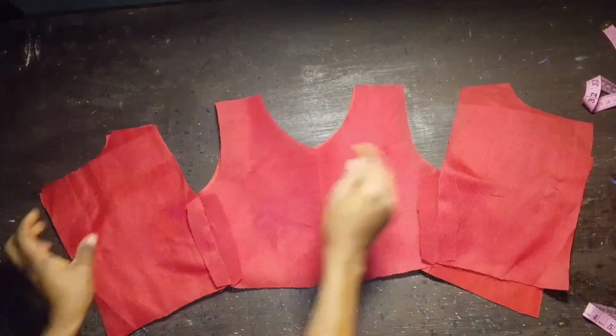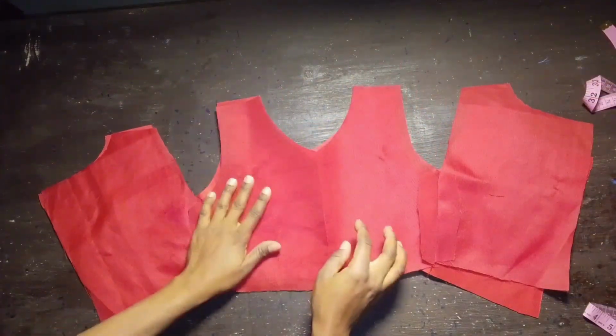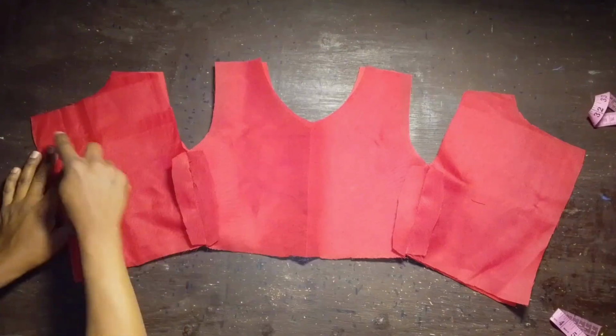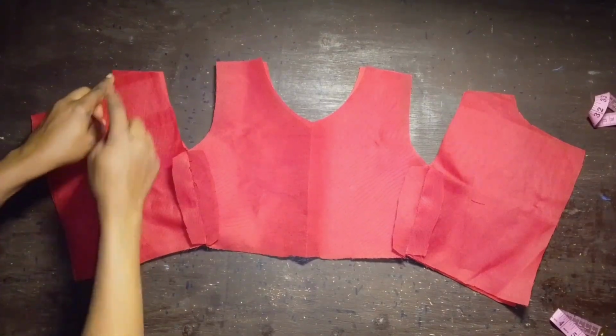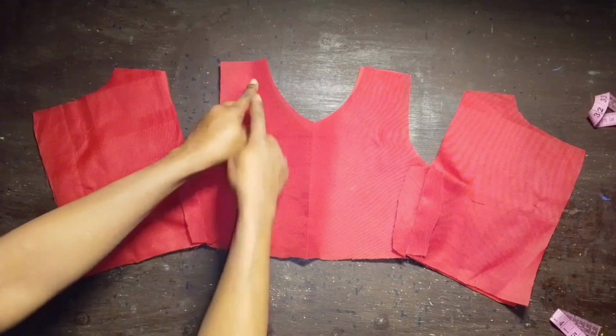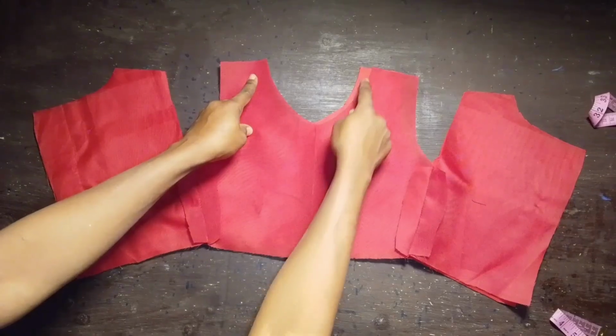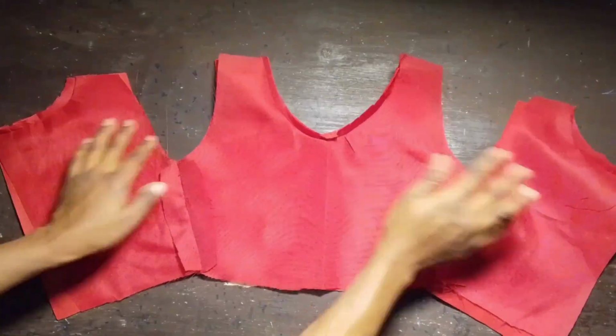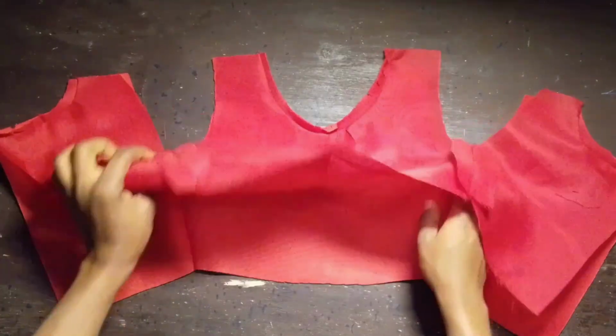So I'm going to place it now properly on each other this way, right side facing right side. Then I'll go ahead and stitch down the neckline by 0.5. I'll not stitch the shoulder and the armhole. I'll leave it. I'll just stitch only the neckline. Then I'll come to this neckline also and stitch this neckline. I'll go to the back neckline also and stitch the back neckline.